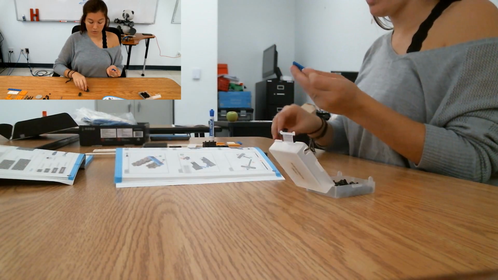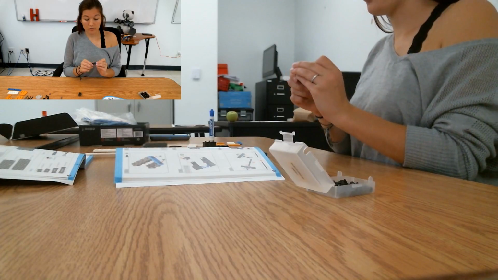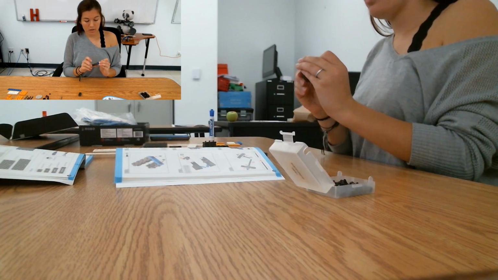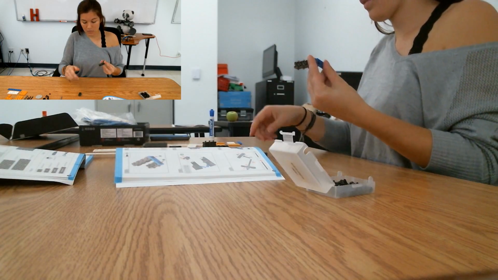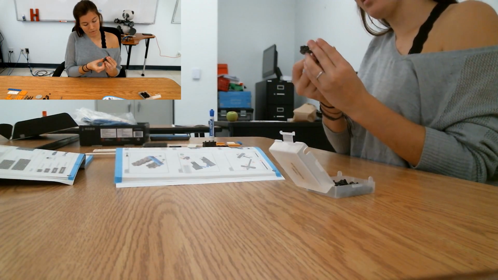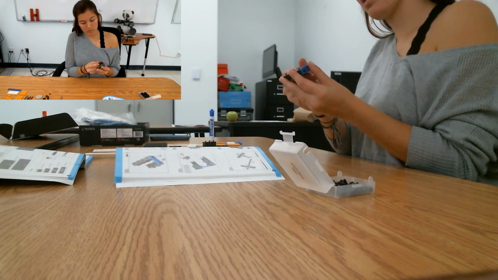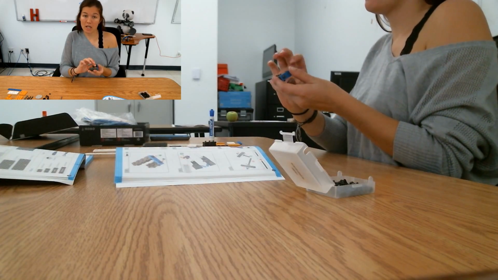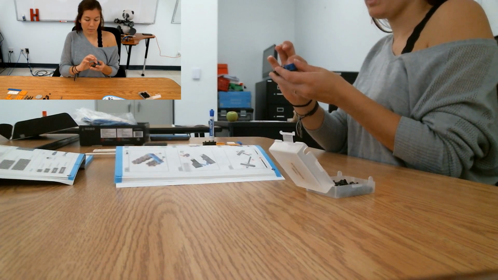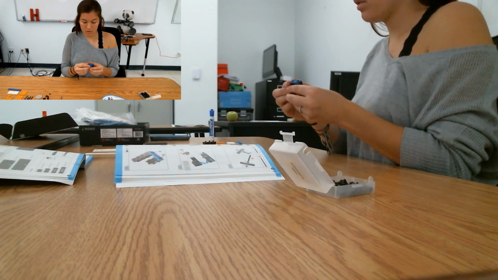And make sure when you end up screwing these on that they are facing the right direction. Your 4-unit block will face up, and your 2-unit block will face to the side. So you want the pegs on the side and the pegs up. And make sure you tighten it with your screwdriver. You don't want pieces to come loose, because that is not fun.